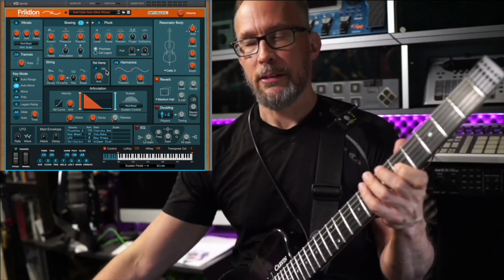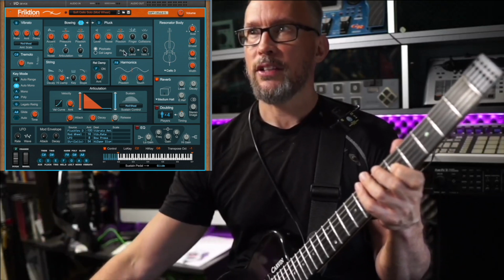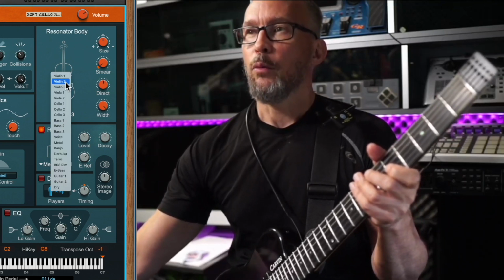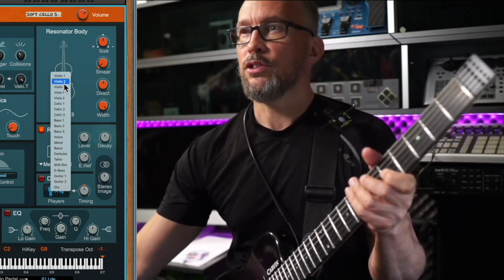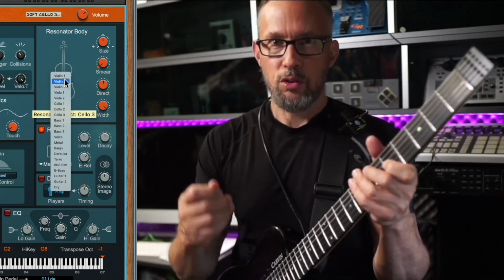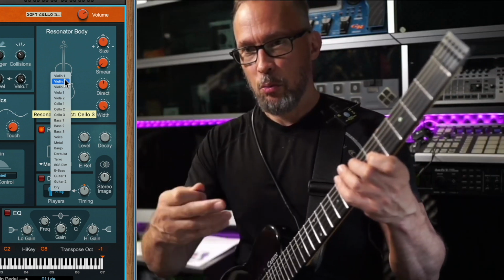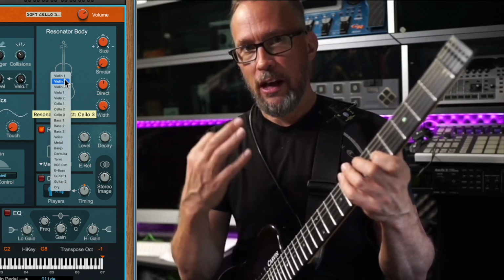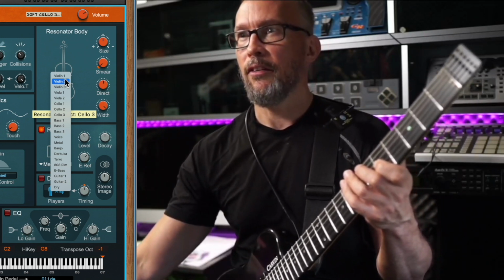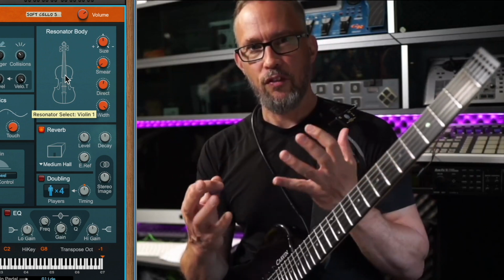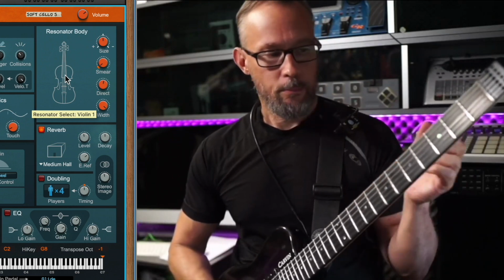This being a physical modeling synth, we have an exciter part and a resonator part. Let's look at the resonator part first. You have here a resonator body that says cello 3, and we have a list of different options to choose from. So I can actually use this exciter part, the way they've modeled this cello to be attacked, but I can use another resonator part. So I can use a little violin instead for resonator body. It will not be as full, I guess. Let's hear.